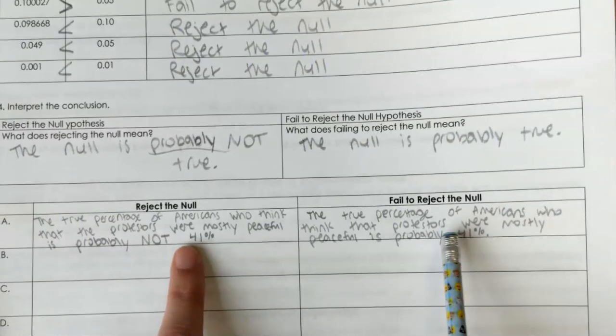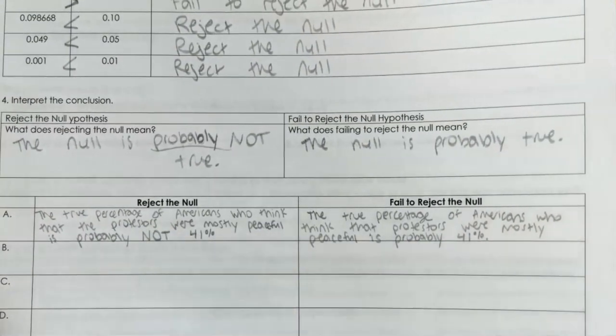So the only difference between the two is probably not and probably.